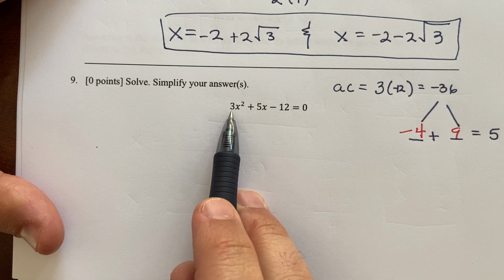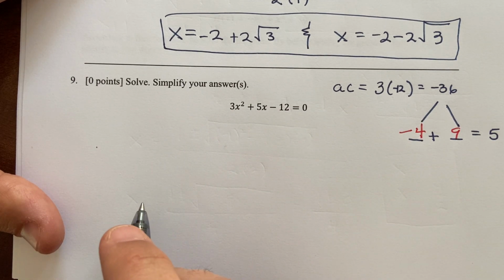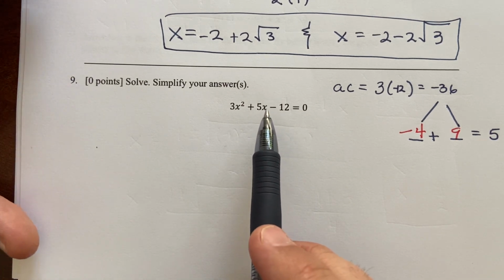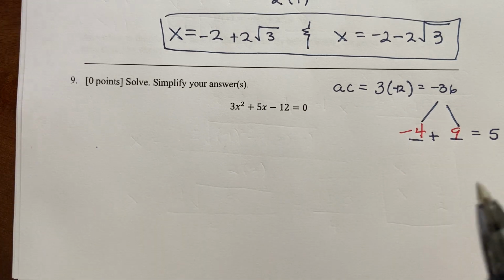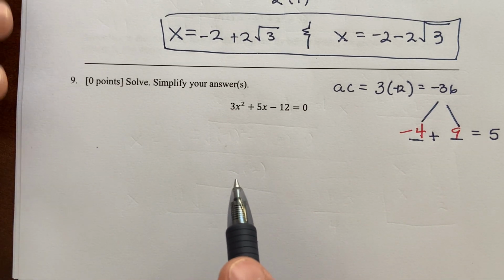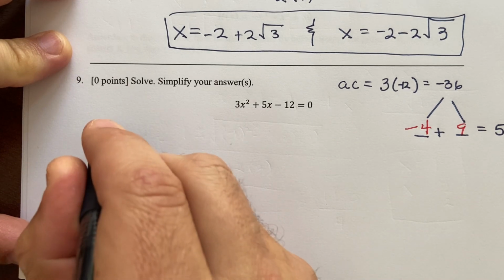Since a is not 1, I can't quickly write down the factorization. I would need to go through this grouping stage. Keep in mind, I can definitely use the quadratic formula for this. I'm just switching it up to remind us about factoring a bit. So split up that middle term.